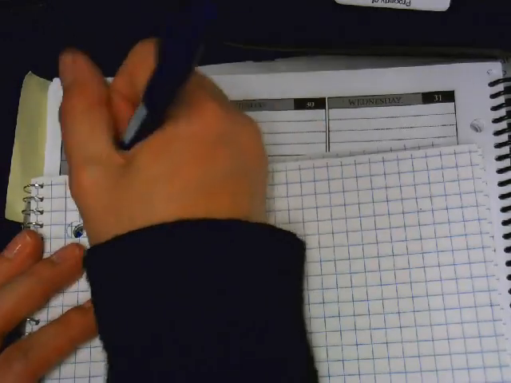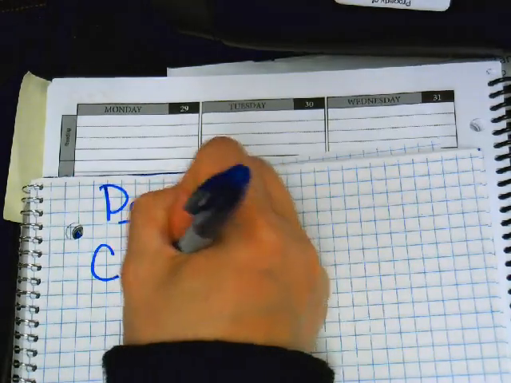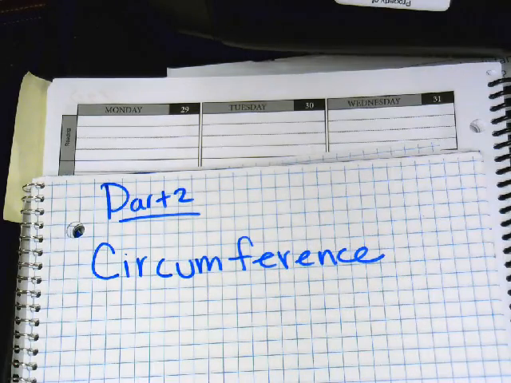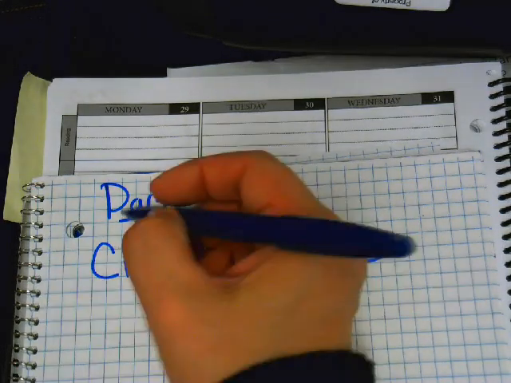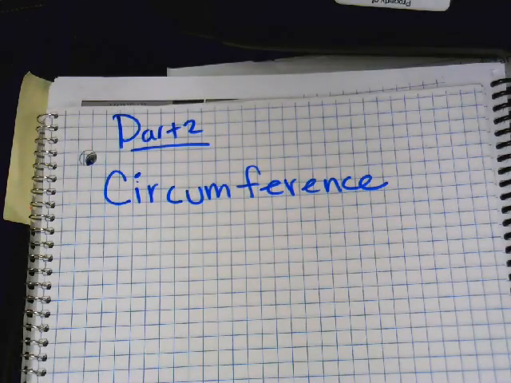So part 2. Circumference. Does anybody know what circumference means? So, circumference is a fancy, super fancy word for perimeter. So what is perimeter when we talk about the perimeter of a shape? The outside, going around, right?